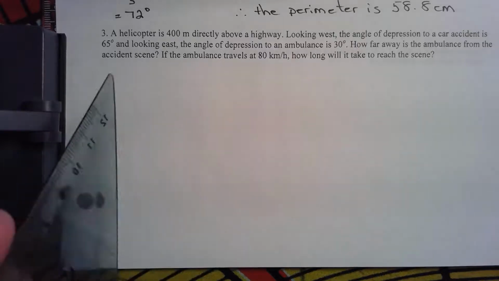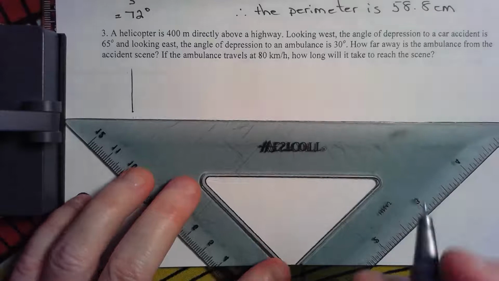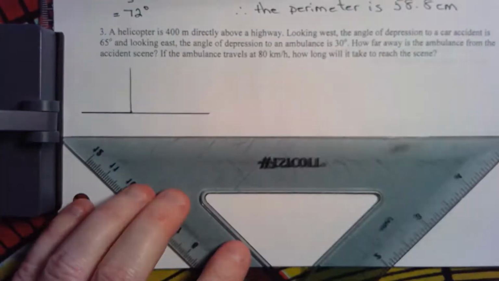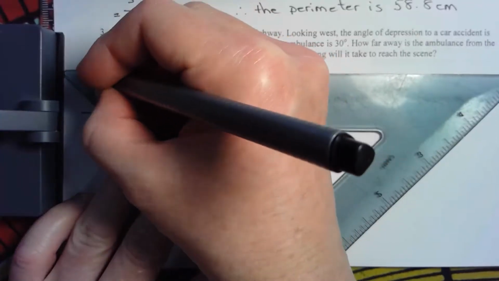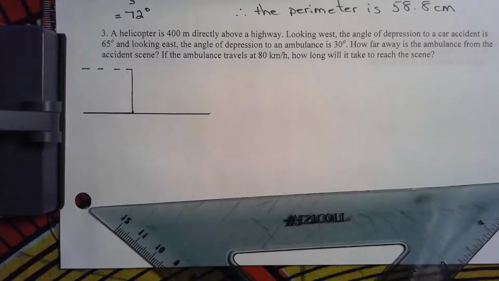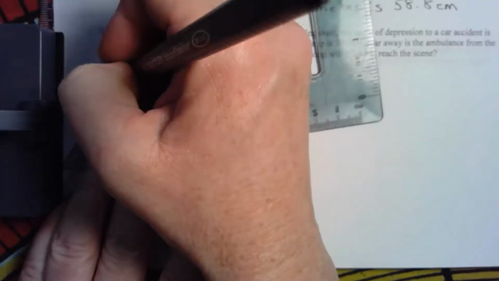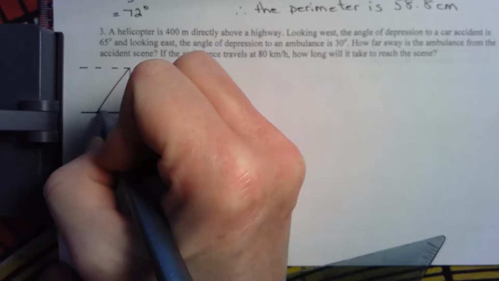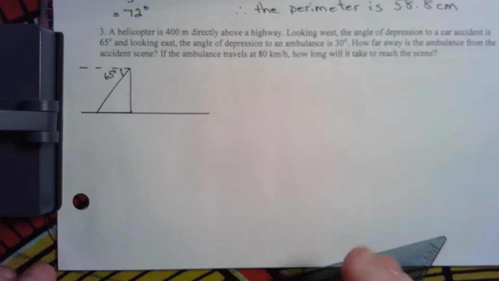So first, we have a helicopter that is 400 meters above a highway. And so let's just draw our highway. And the person looking out of the helicopter looks west, and when they look west, they see that the angle of depression is 65 degrees. And remember that the angle of depression is always between a horizontal, right? It's always between the horizontal and the direction in which you're looking. So this angle right here is 65 degrees.